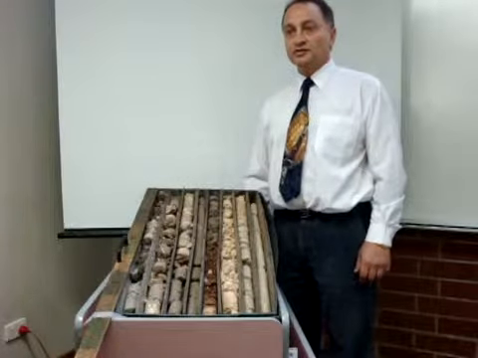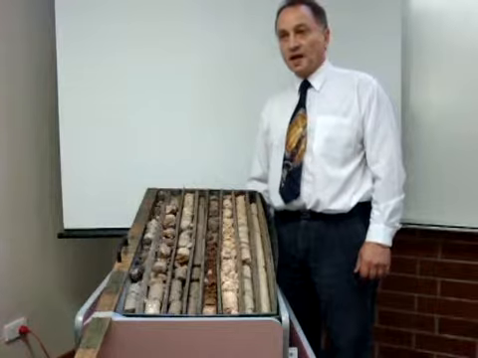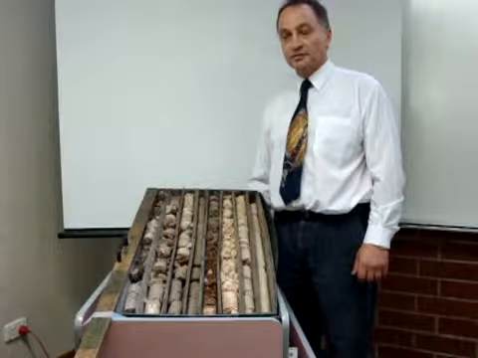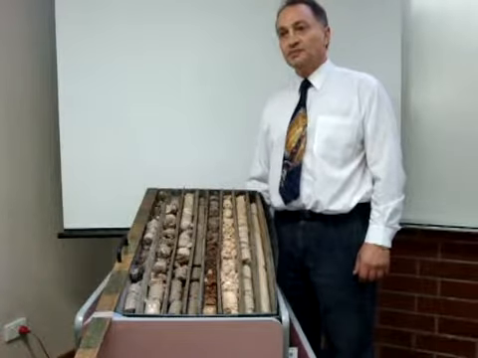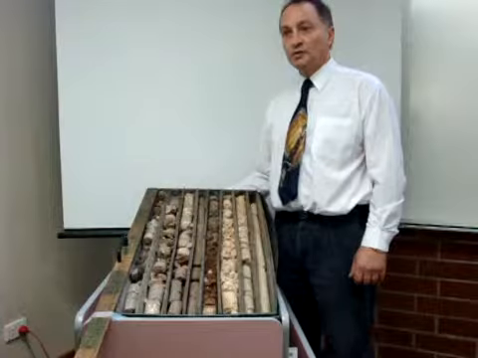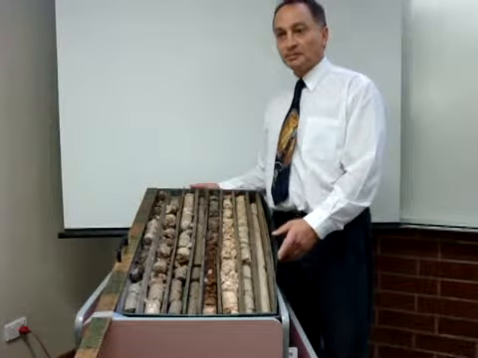Bore samples are used to determine the soil profile for the design of domestic footings. These samples are extracted from a tube that is pushed or driven into the soil. The bore samples to a depth of 3 metres are then collected in labelled boxes with the cores laid in lengths of 750 millimetres inside the box.